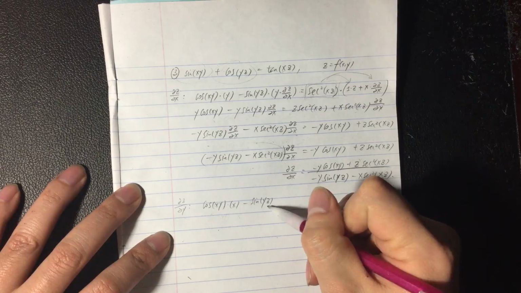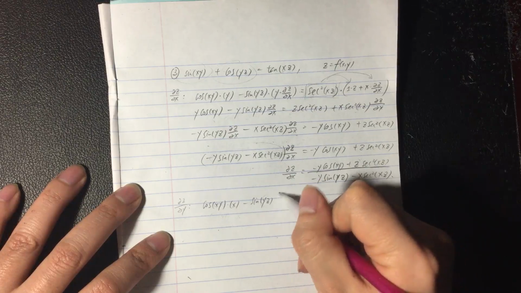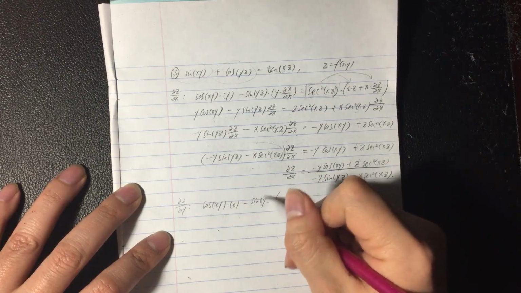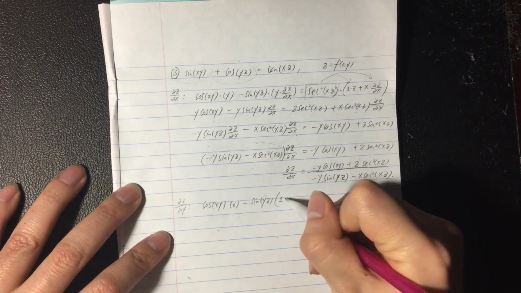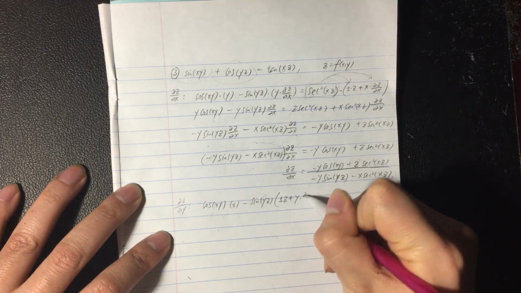Second term, take the derivative of cosine of yz, I get negative sine of yz. Since I treat z as a function of y, I need to use the product rule for the inside. Derivative of the first times the second plus the first times the derivative of the second.